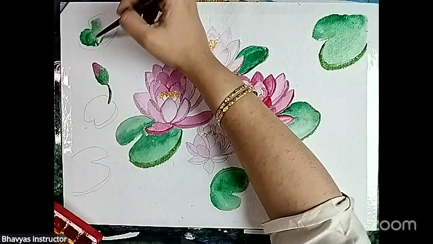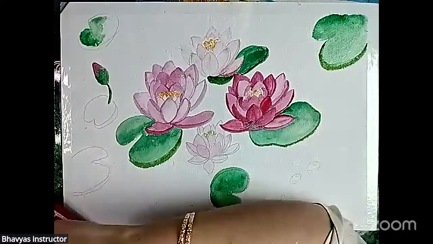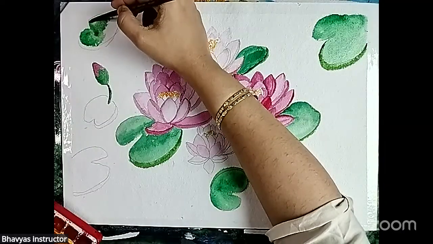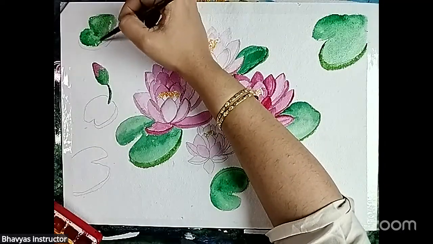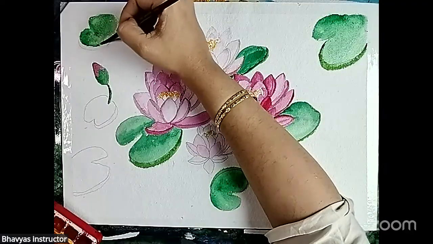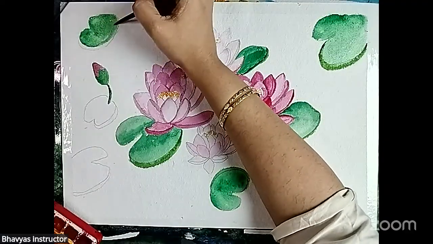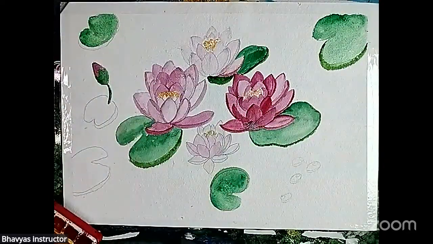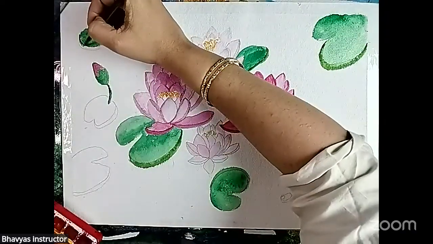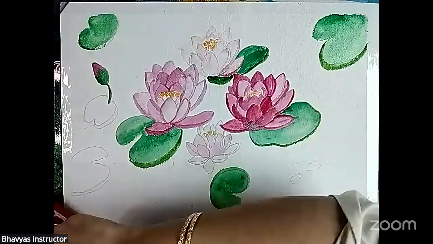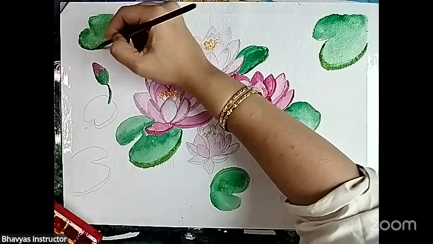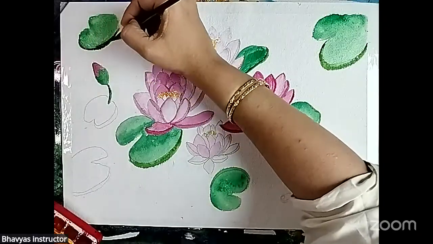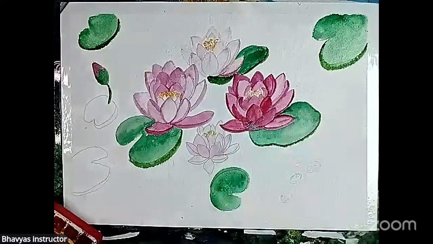See, for natural things you should not add any borders. So just blend the borders inside the object. We'll consider everything as an object when we are drawing. Like this you need to add.